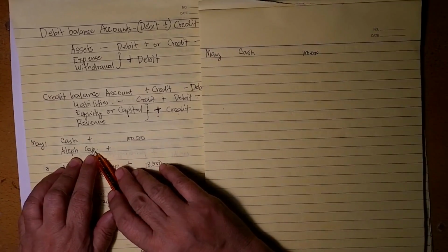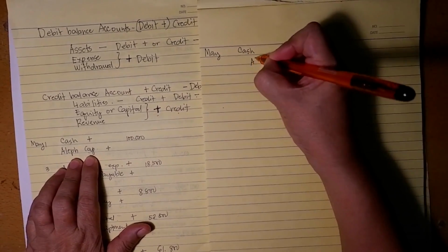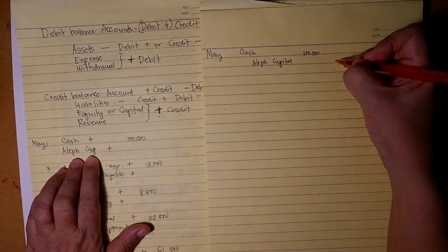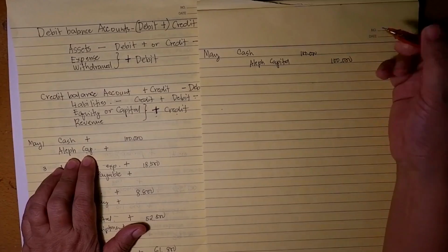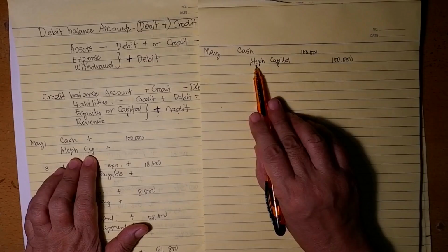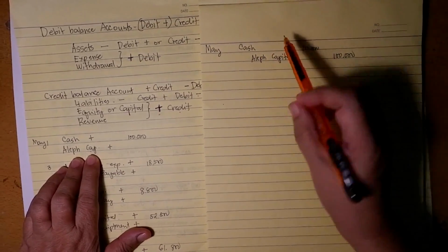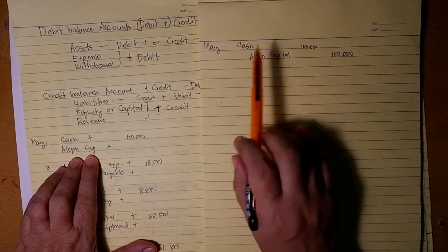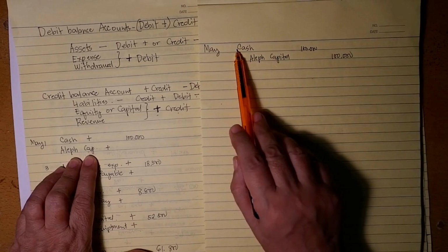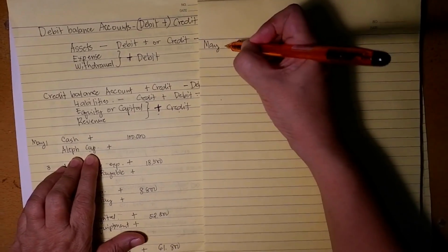To increase our capital, that is credit, $100,000. To record your debit and credit, your credit should be indented, also the amount. Okay? So, again, if you write your debit here and then your credit, it should be indented. It should not be aligned with your debit. Okay, so that is May 1.